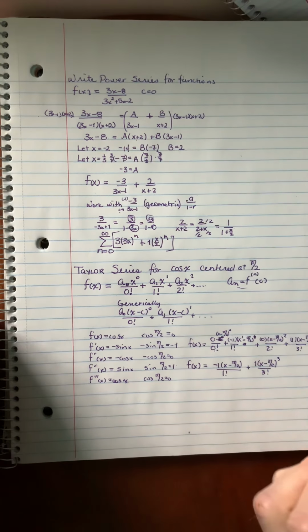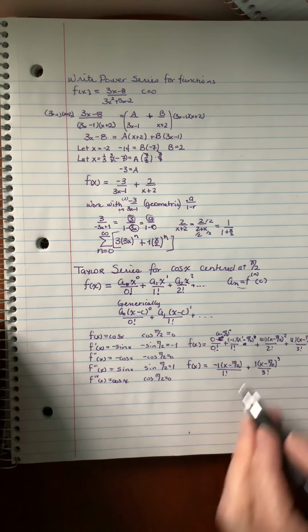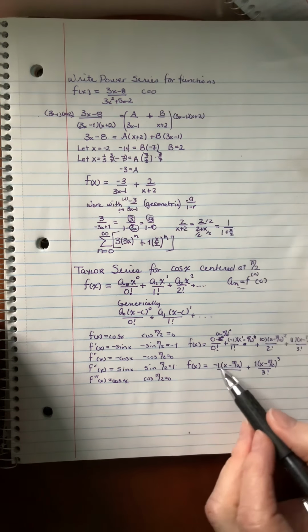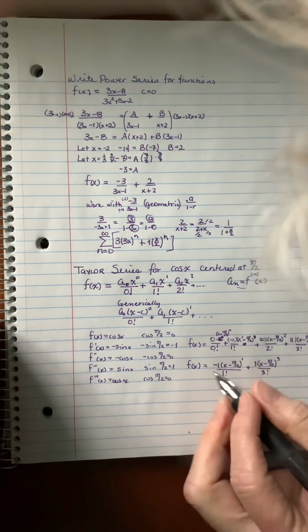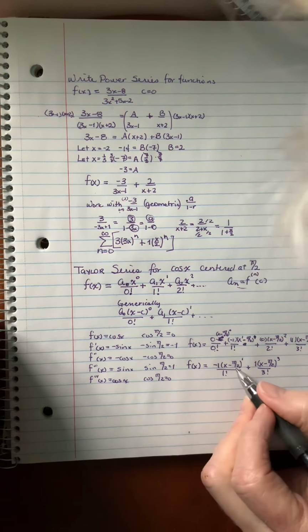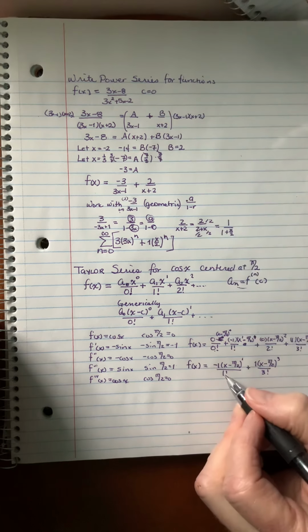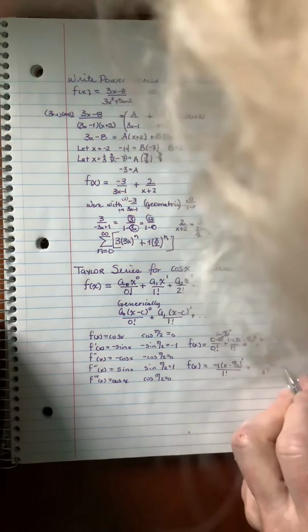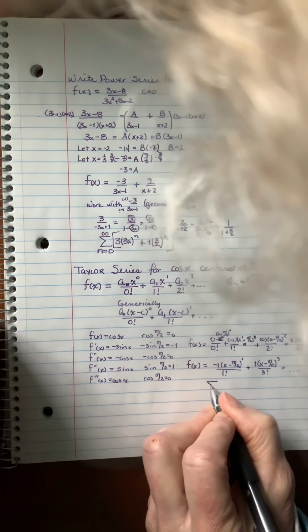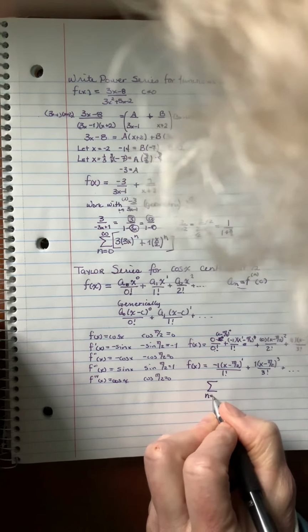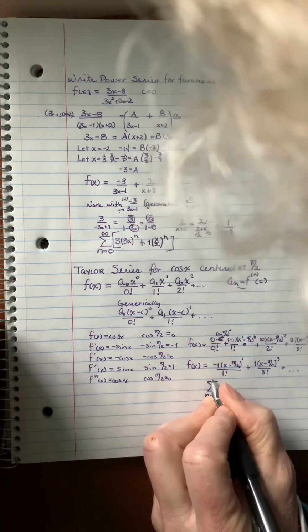And I'm hoping that you can start seeing a pattern, even though we've only got a couple here. Next one's going to be negative. These are all odd powers. So next one's going to be negative 1, x minus pi over 2 to the fifth over 5 factorial, and so forth. So, in general, we've got a series, n equals 0 to infinity.